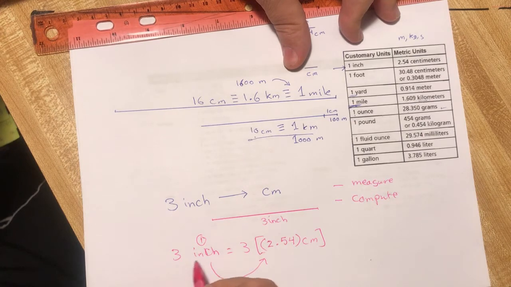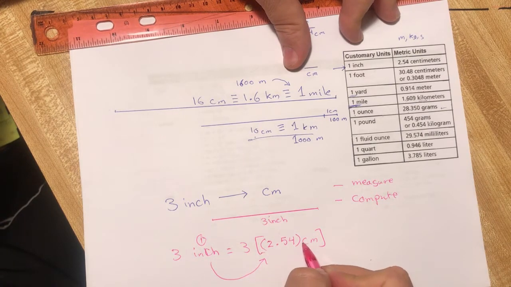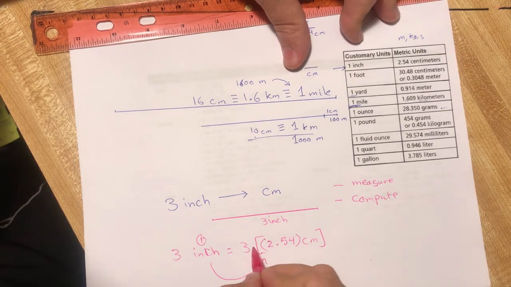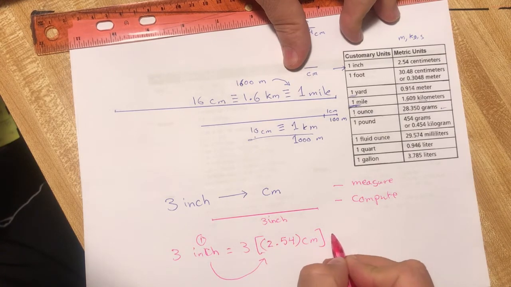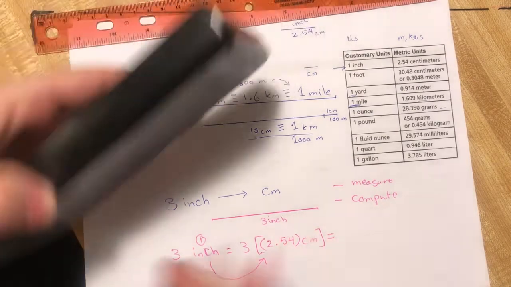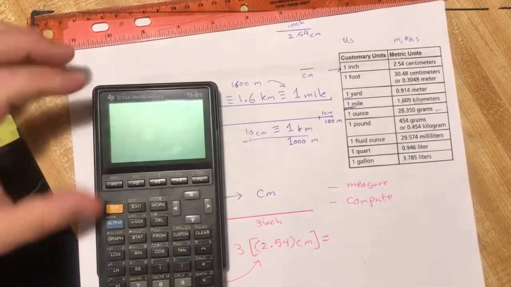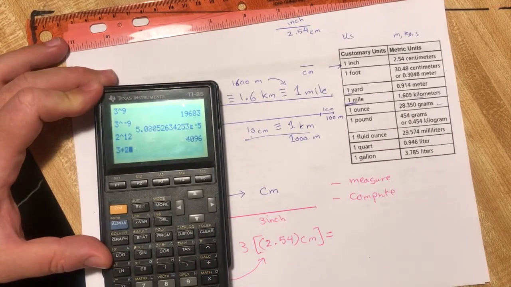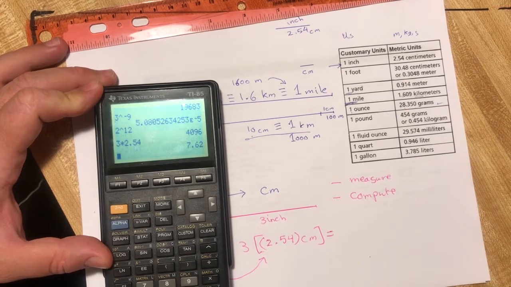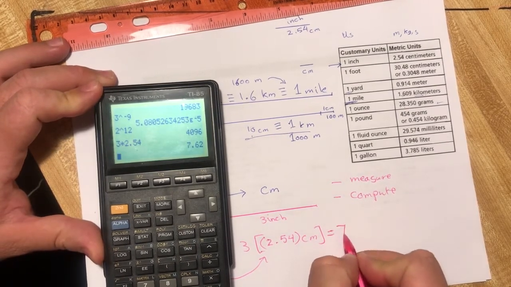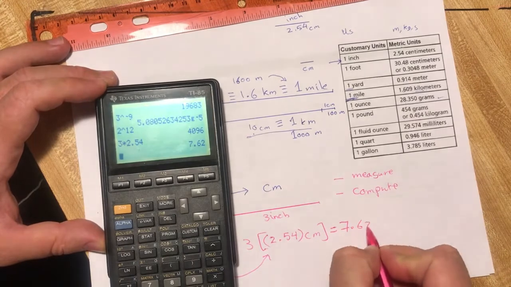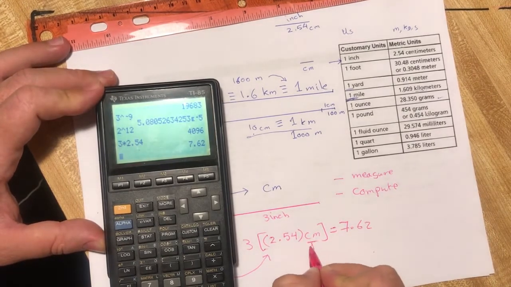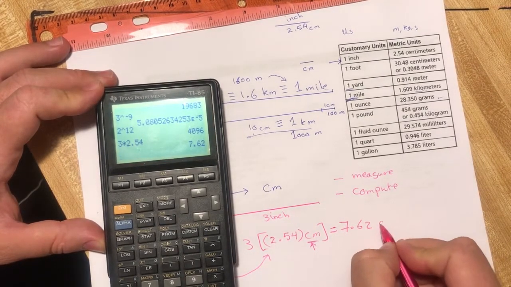In this case, I exchange from inches to centimeters. Now I will multiply the numerical values together. 3 multiplied by 2.54 is equal to 7.62, the value in centimeters.